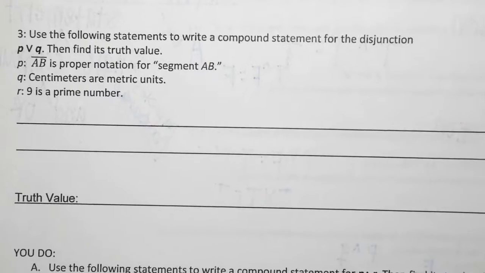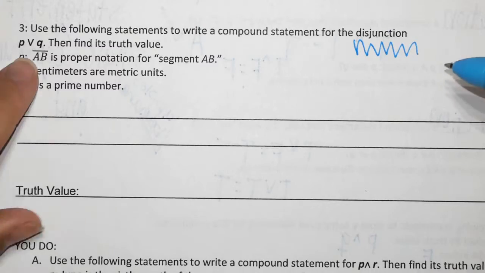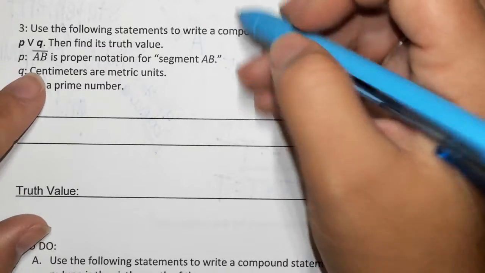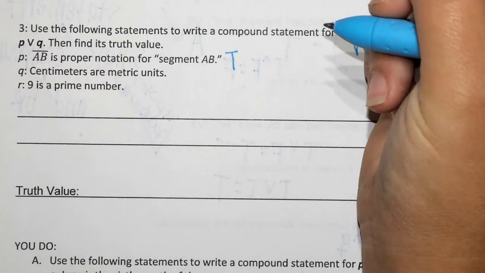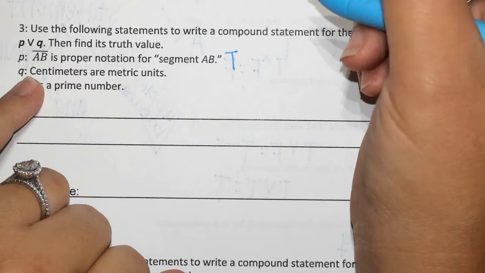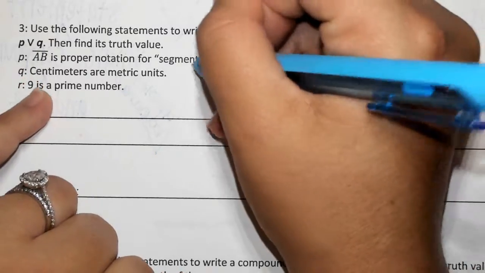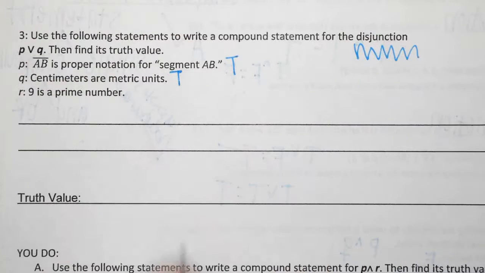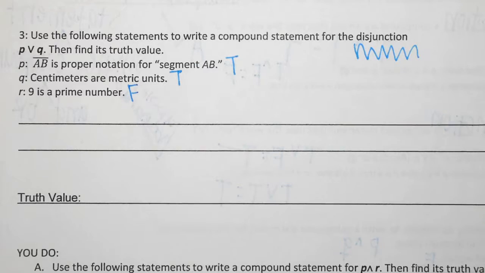Try the next one. Disjunction. What's disjunction mean? Or. Do you want to go ahead and tell the truth values? P, true or false? How many of y'all are in chemistry right now? Is Q true or false? True, right? I'm not good at it either. 9 is a prime number. True or false? False. 3 and 3 make 9. Okay, now let's write the statement.